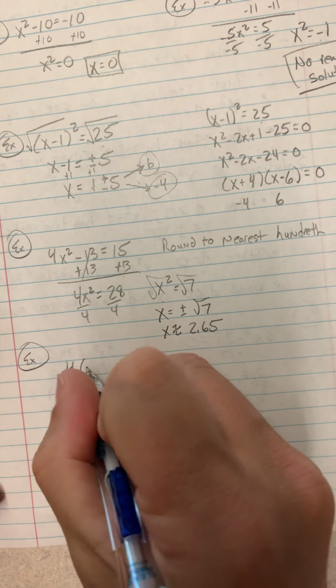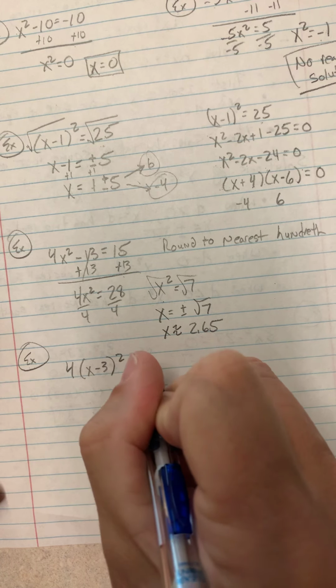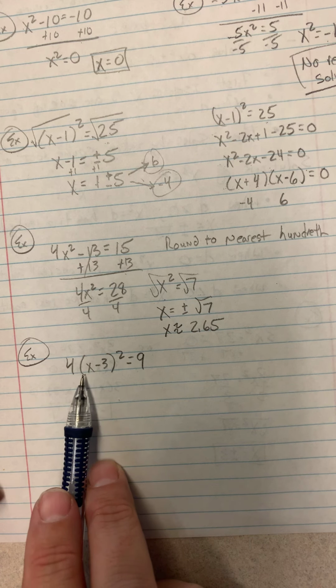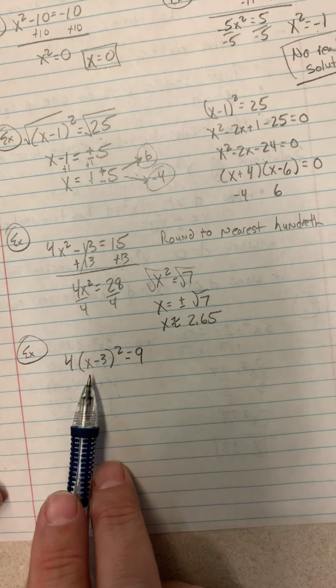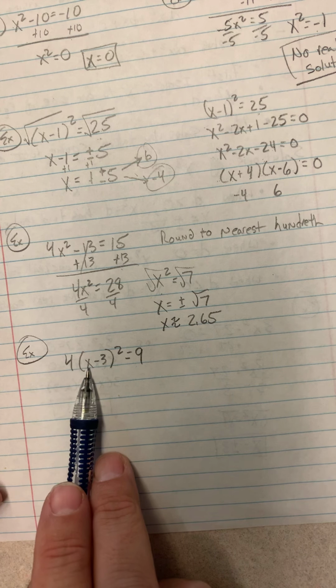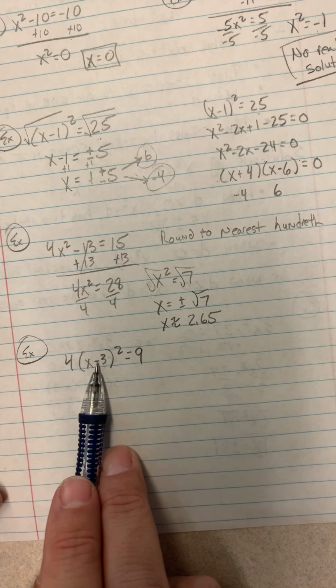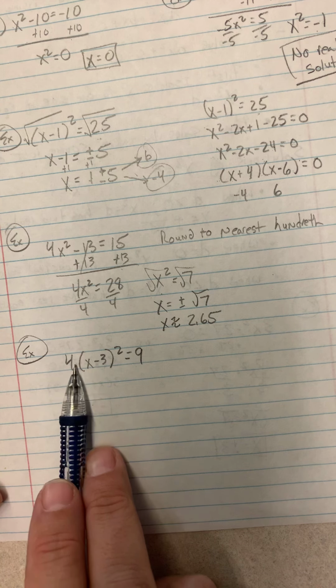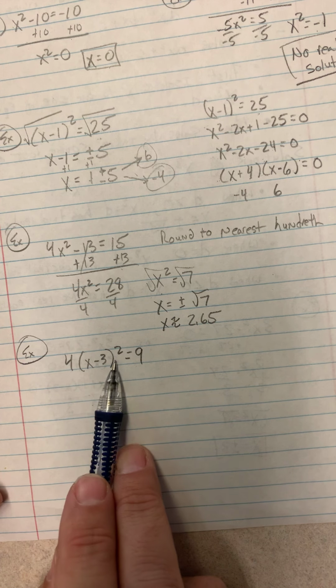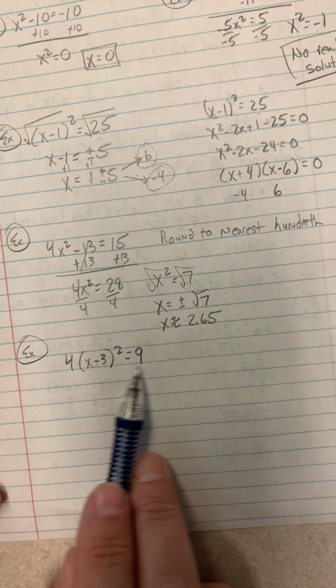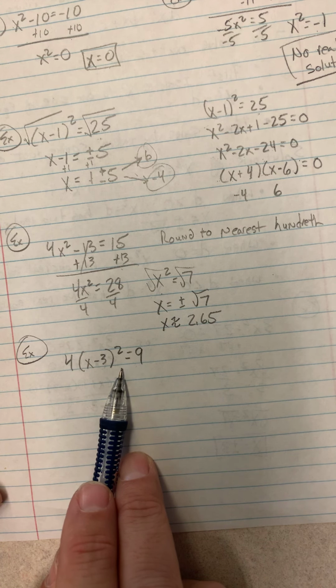4 times (x minus 3) squared is equal to 9. This is a question off of Chapter 7, Test 2. Just to simplify, you have to follow order of operations. I still have people taking 4 times x and 4 times -3 and then squaring that. PEMDAS: parentheses, exponents, then multiplication. Exponents come first. You could expand that out, multiply by 4, subtract 9, set it equal to 0, and then try to factor.